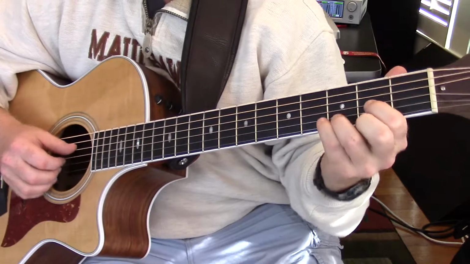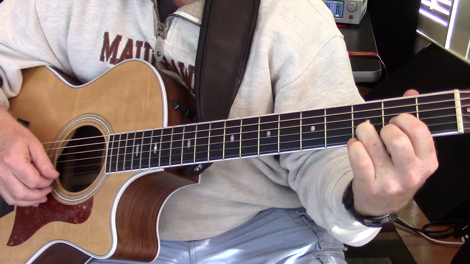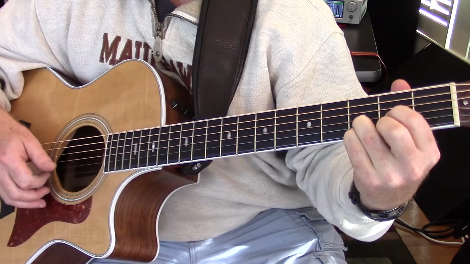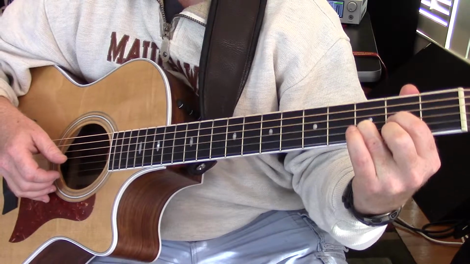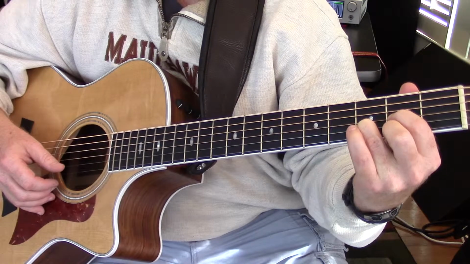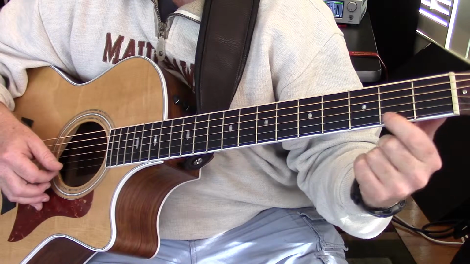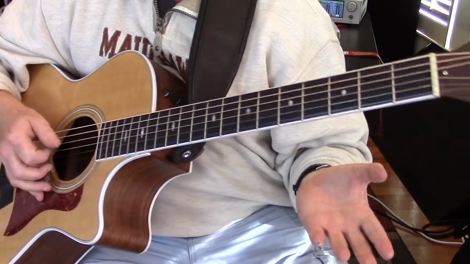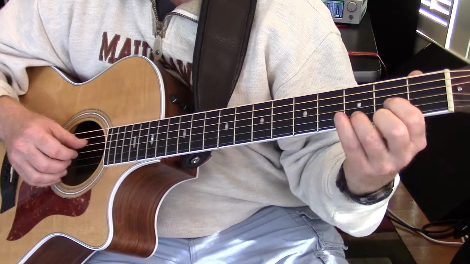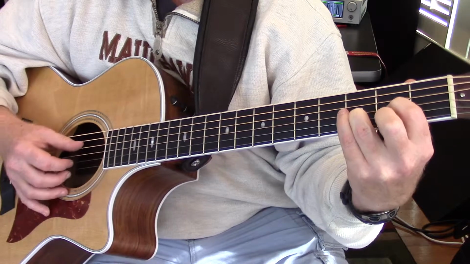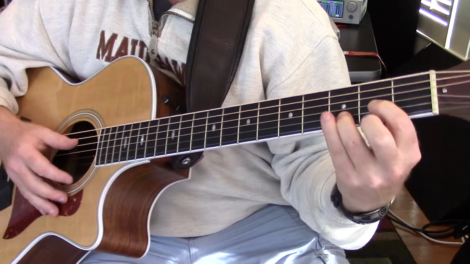Okay, so going back to D major, what happens if instead of taking that third up to the 4th, we take it down to the 2nd note in the major scale? So 1, 2, we take that third and move it down a whole step, which means we're going to play the open first string, open E. Okay, so instead of this, we play. Now what's that? That is called a sus2 chord.